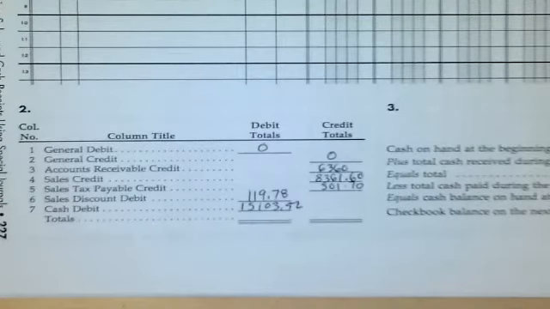So if you're 5'7" or shorter, do the debits. 5'7" or taller, do the credits.